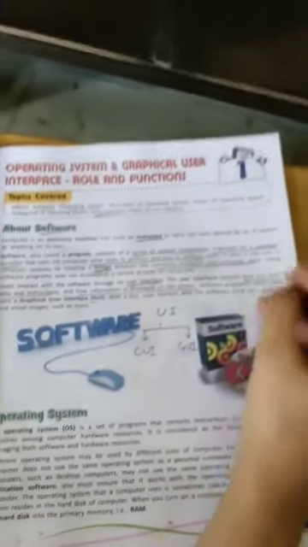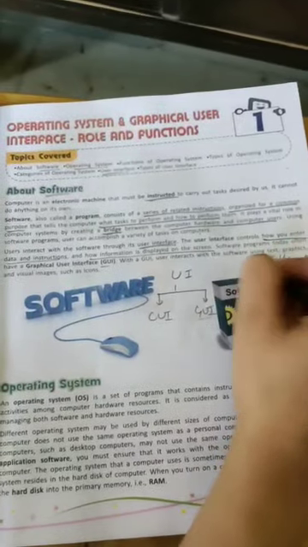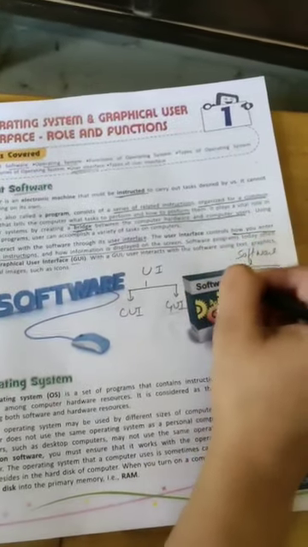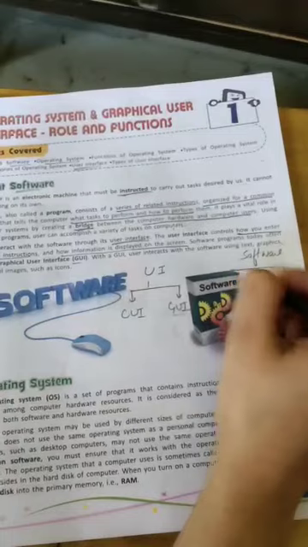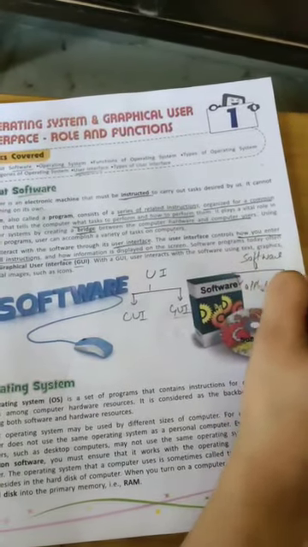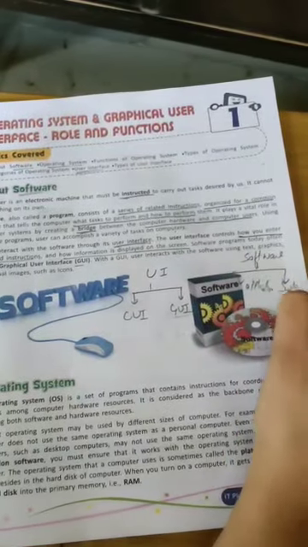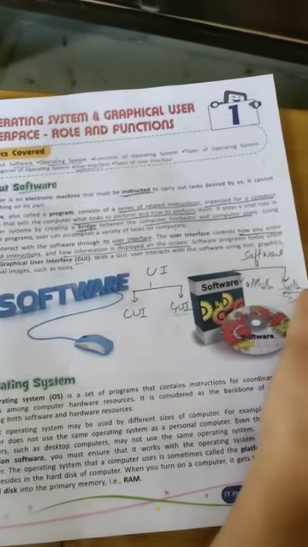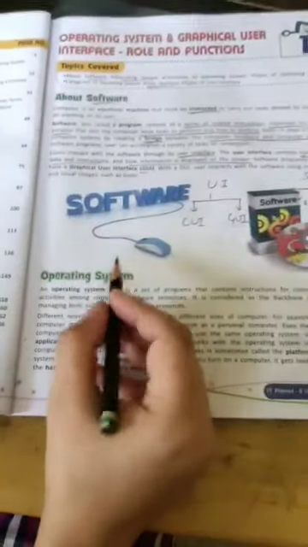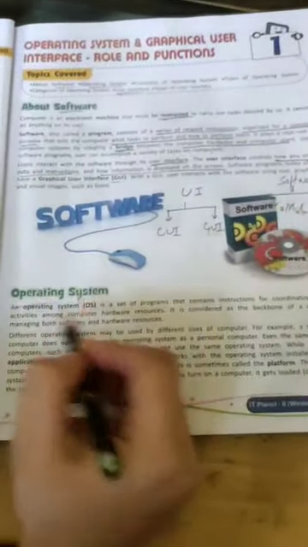Right. Child, software is categorized into two categories. One is your application software and second is your system software. This all of you might be having the idea about it. Now let's start the next subtopic, that is a operating system.